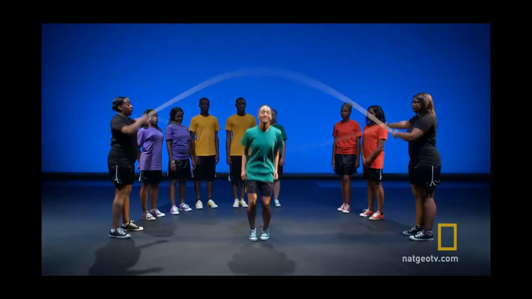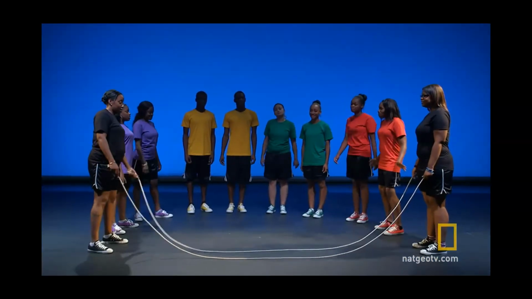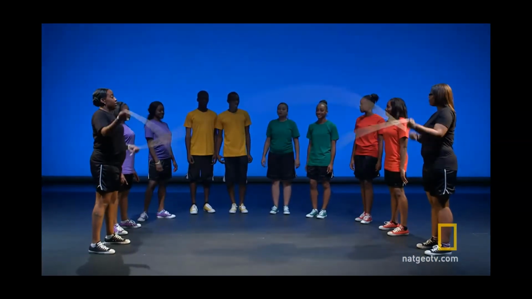You'll count each time one of them lands a jump, like this. 1, 2, 3, 4, 5. As you can see, these jumpers are pretty quick on their feet, so you're gonna have to pay attention to keep up. When the whistle blows, start counting. Ready? Go.